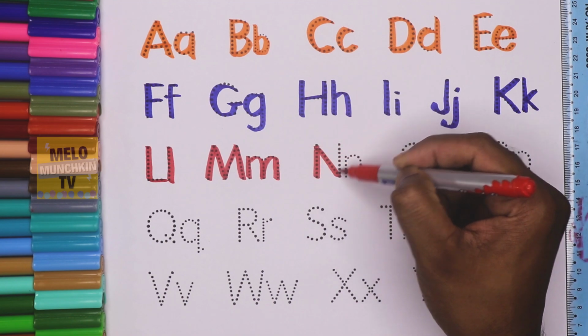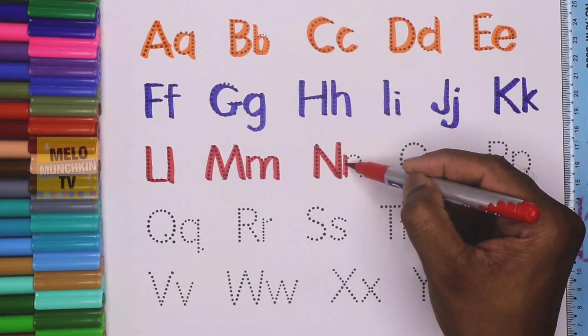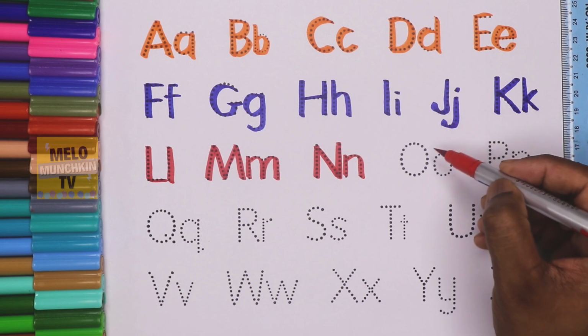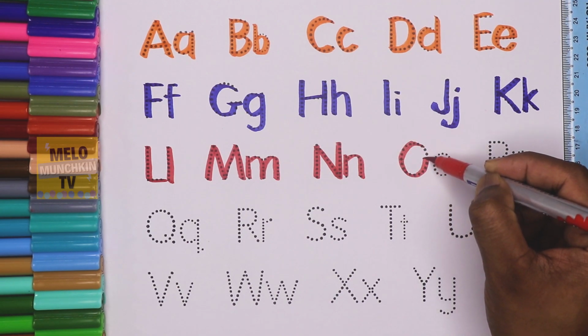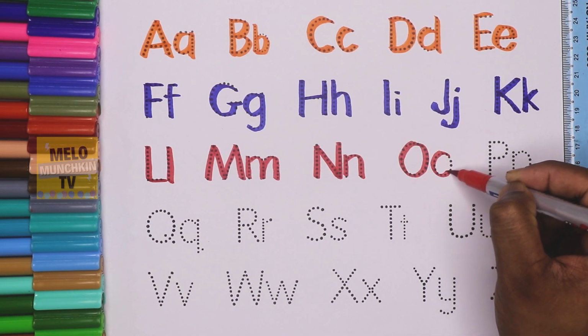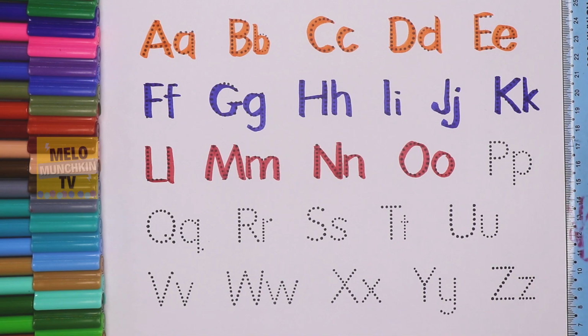Capital N. Small n. N for nose. Capital O. Small o. O for onion. Capital P. Small p. P for peacock.